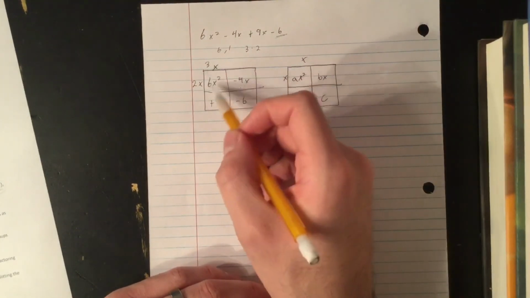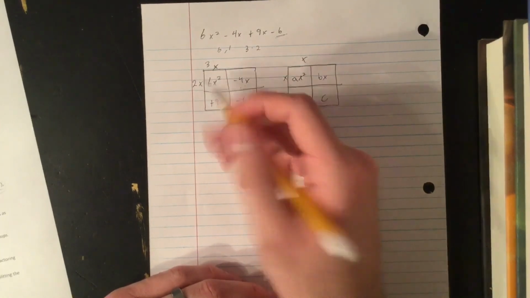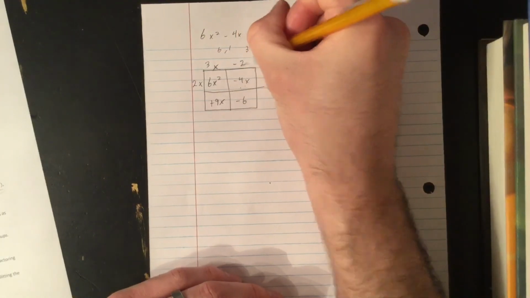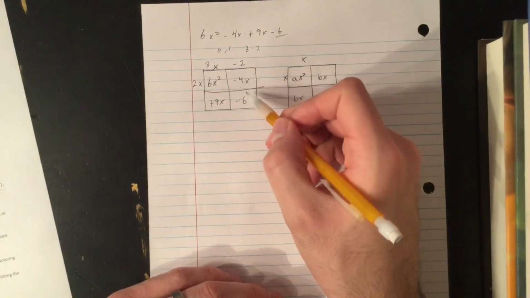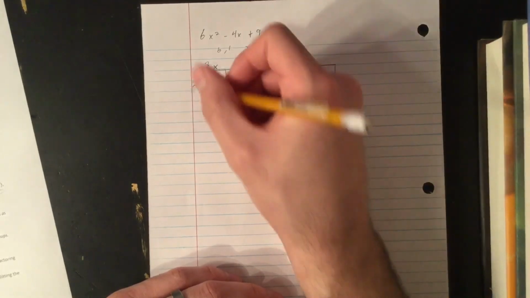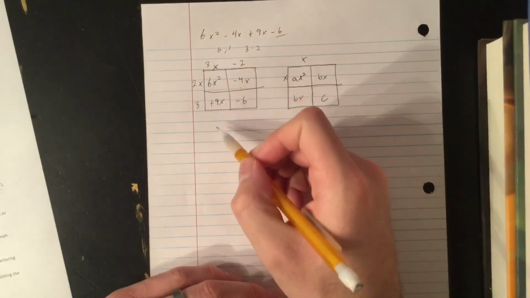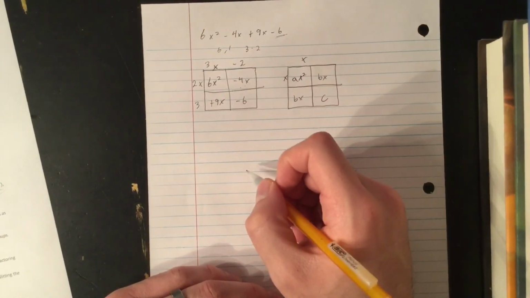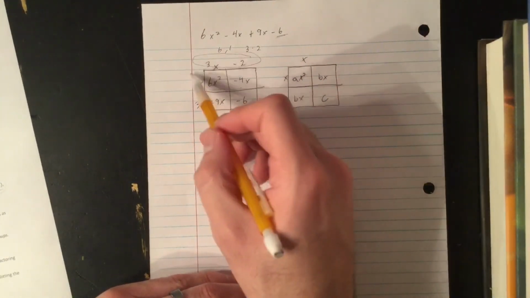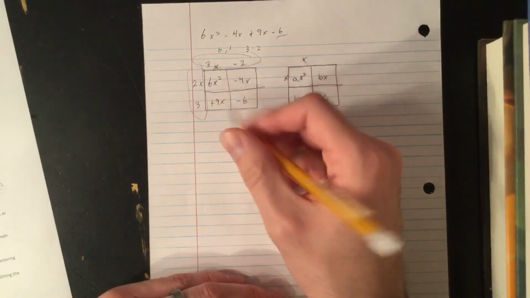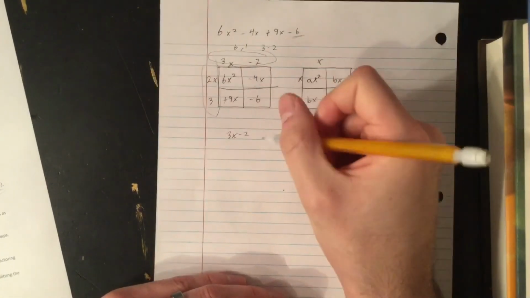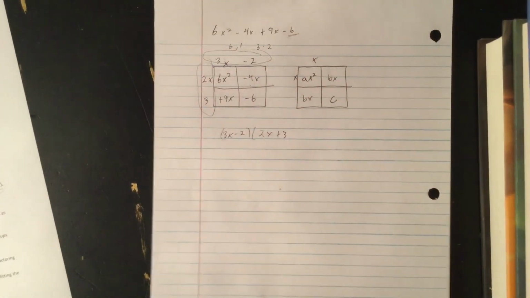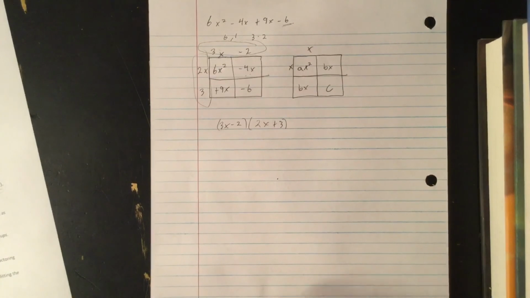So we have 3x times 2x will give us 6x squared. So that's correct. Now 2x times negative 2 will give us this negative 4x. And 3x times 3 will give us 9x. And then we just check the last one. Negative 2 times 3, that'll give us negative 6. So then to finish this out, you write both sides. So the top part would be 3x minus 2 times 2x plus 3. And that would be it for doing it that way.